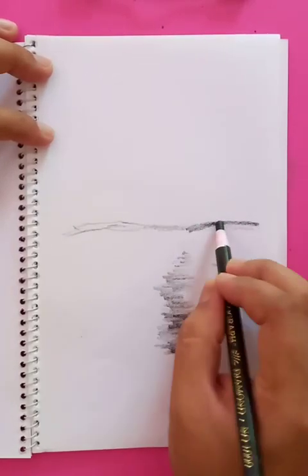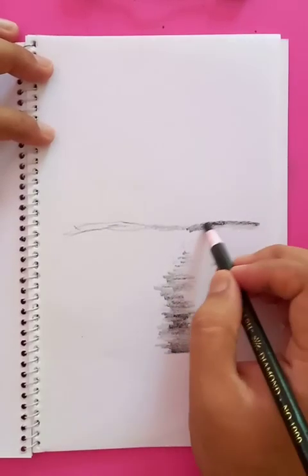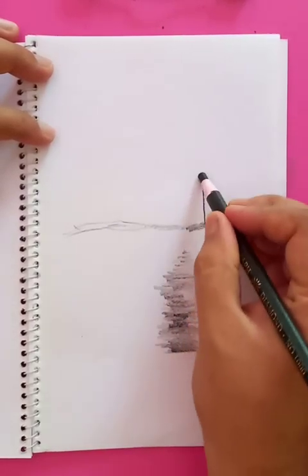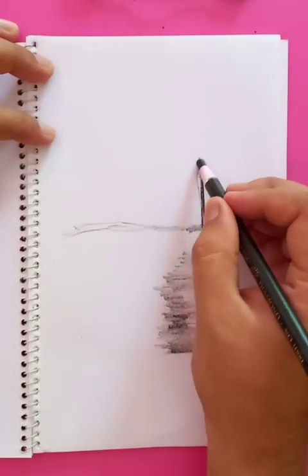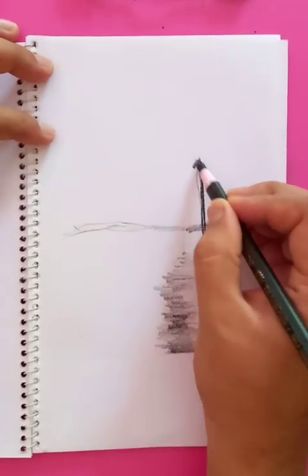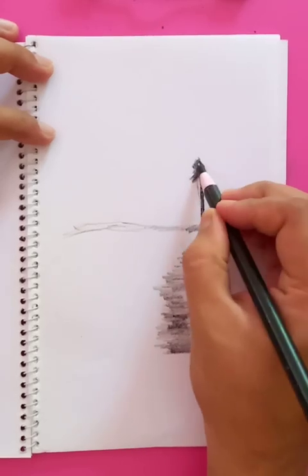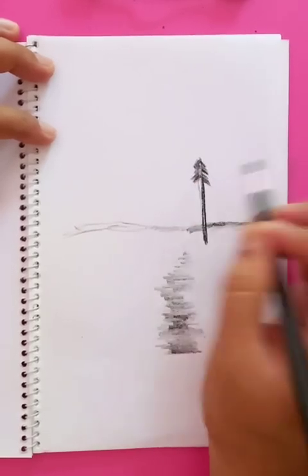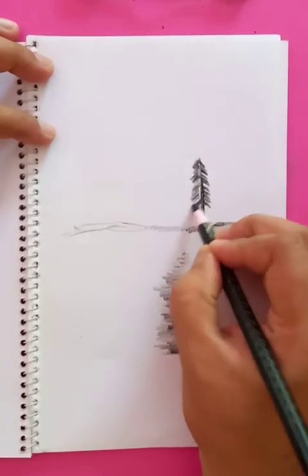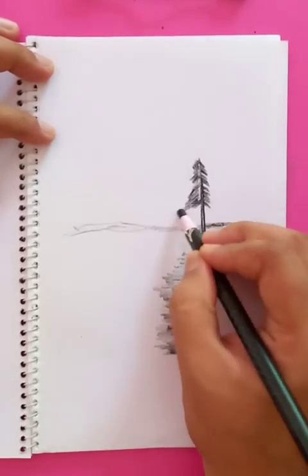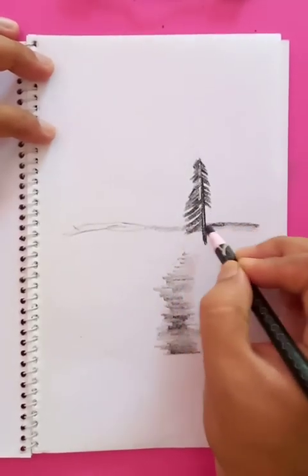Make it a little darker on the top. We're going to draw a long pointy tree here in these positions. Okay, and you can see the details of the tree drawing coming up. Getting wider at the bottom.